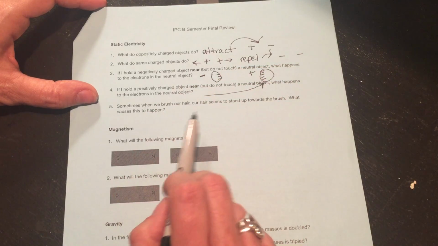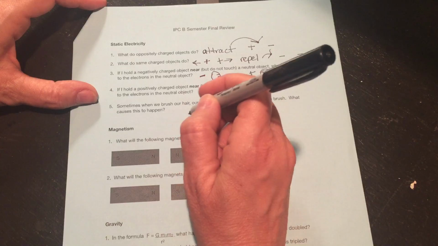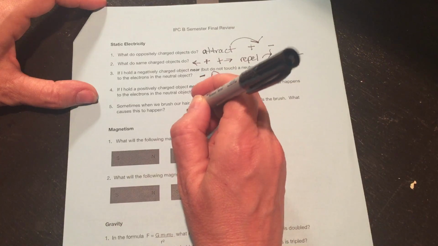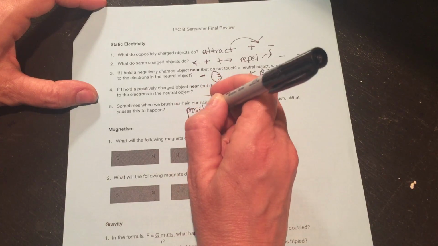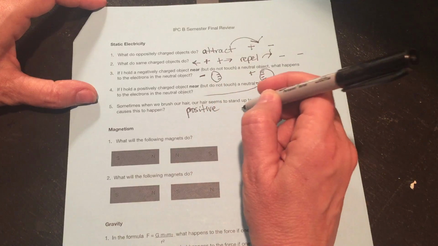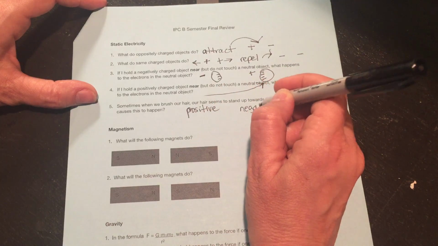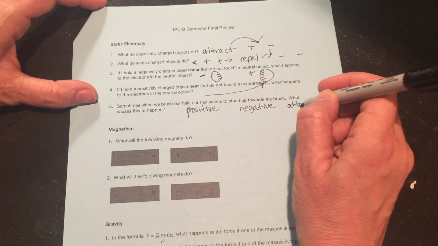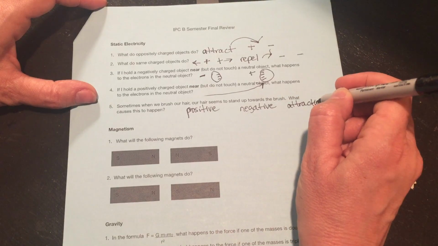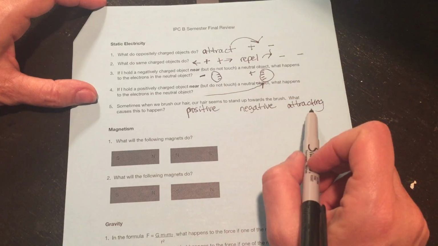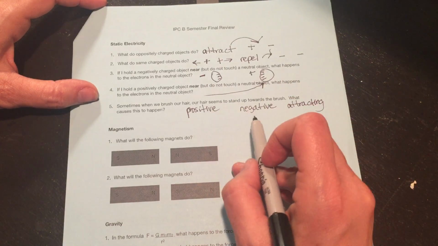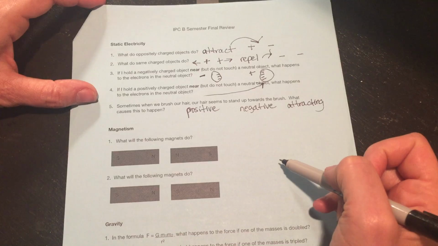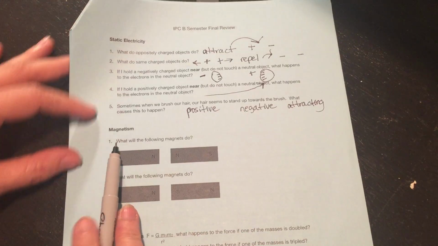And if they're being attracted towards each other, then we're causing a positive charge on one of those and a negative charge on the other. So if they're going towards each other, they're attracting, which means one has a positive and one has a negative.